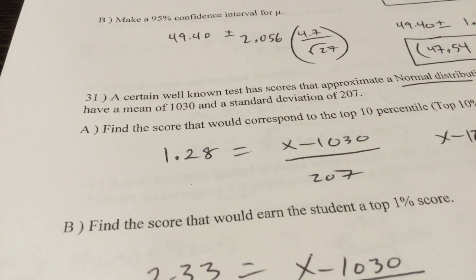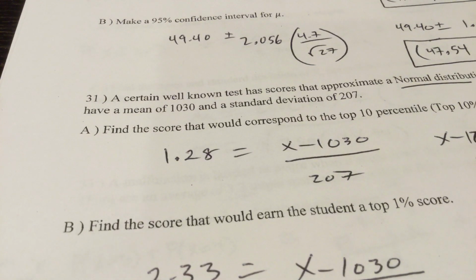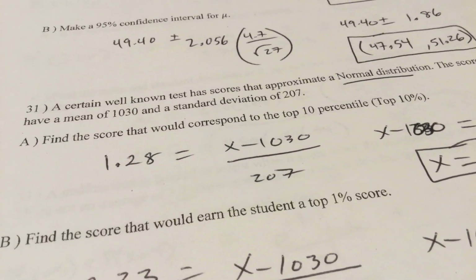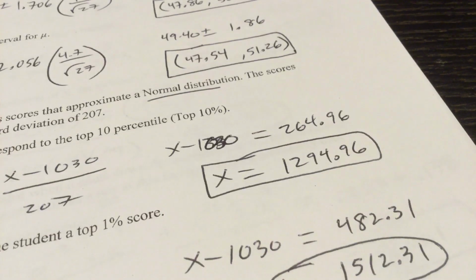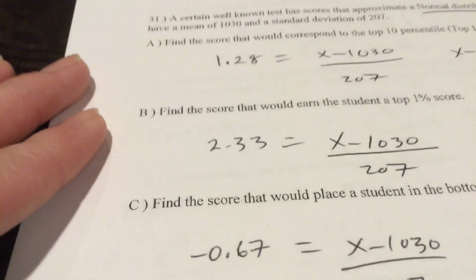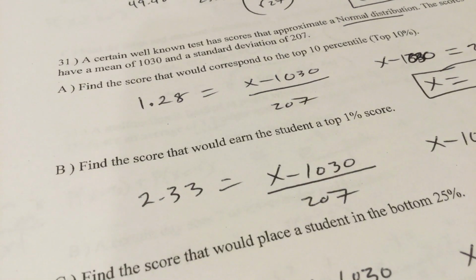So you need to go to your Z table, find what Z-score has an area of 0.9000 or closest to it. That is 1.28. 1.28 is equal to x minus 1030 over 207. Do a little cross multiplying. There we go. Top 1%, so you'd be in the 99th percentile. That's 2.33.